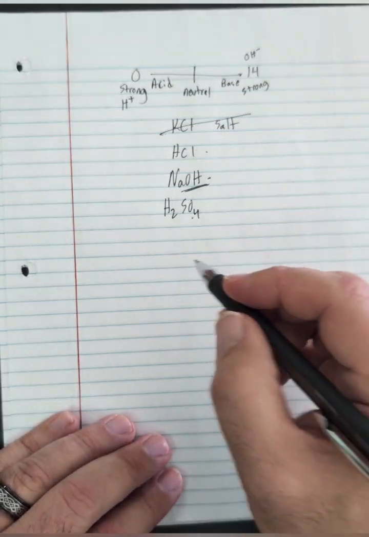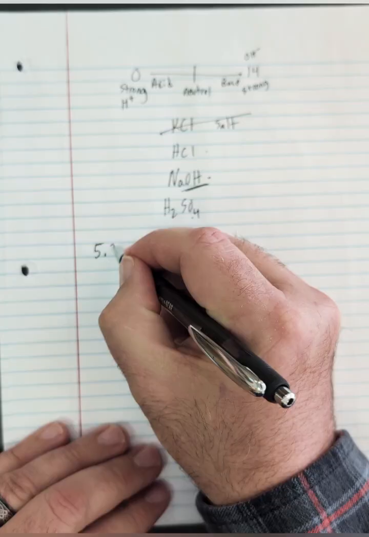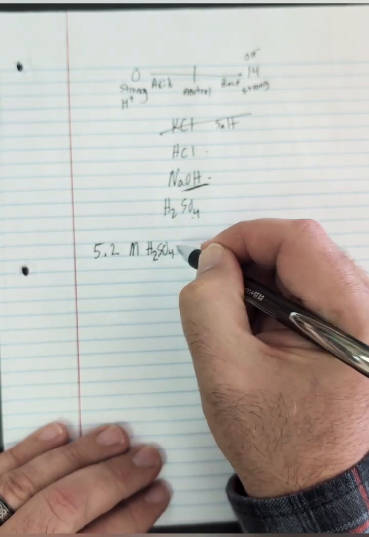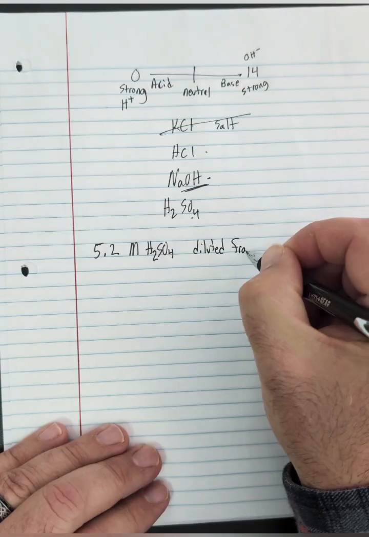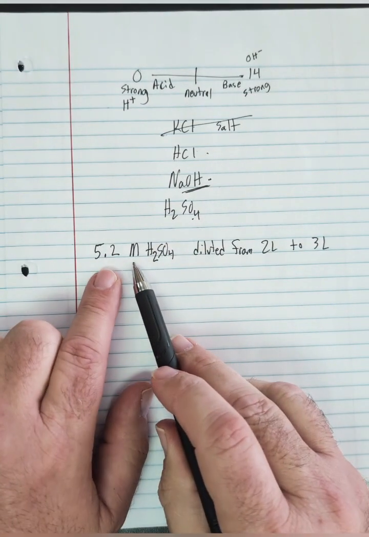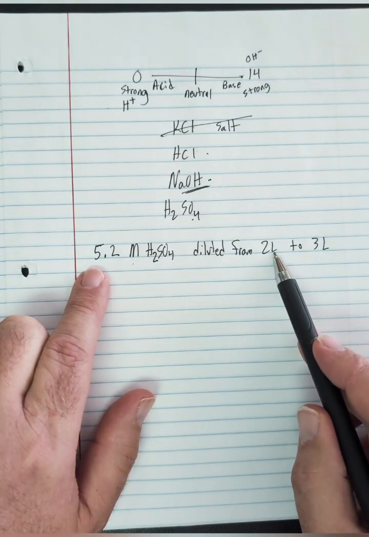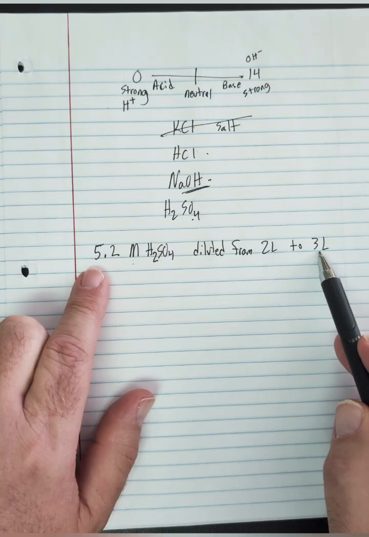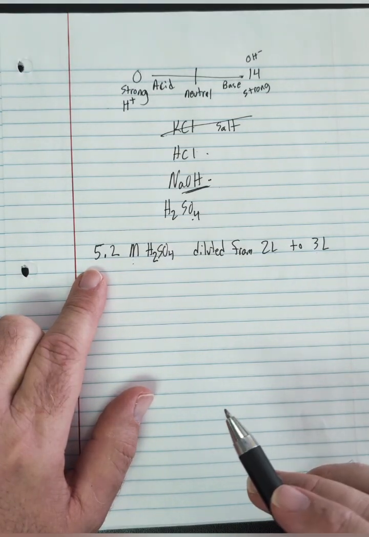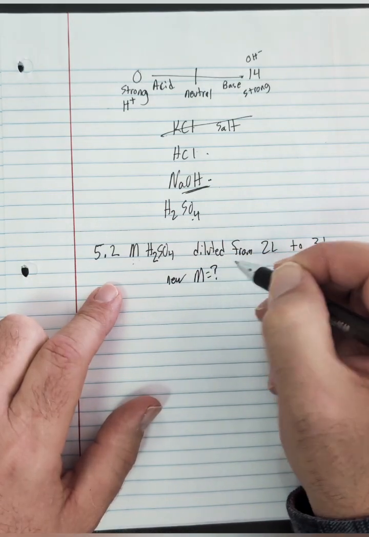So remember, if you have, let's see, your known solution, let's say 5.2 molar H2SO4, and you're going to dilute it from 2 liters to 3 liters. So we started off with this 5.2 moles per liter, and then we're going to dilute it from 2 liters to 3 liters. So we just added a liter of water. Okay, and we need to find the molarity. So the new molarity is our request.